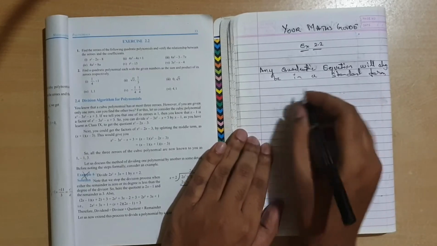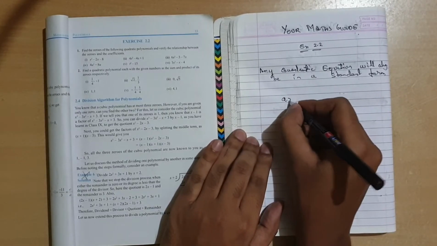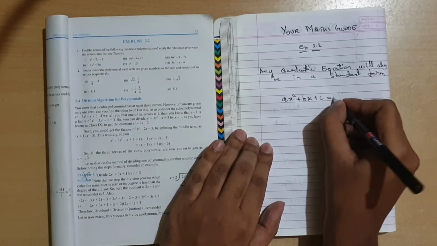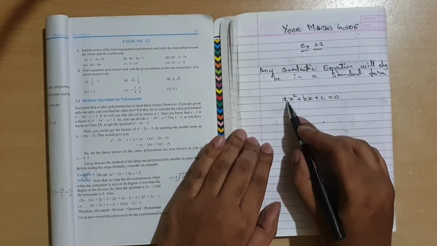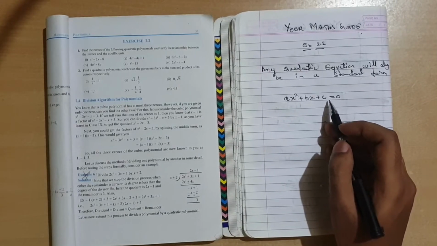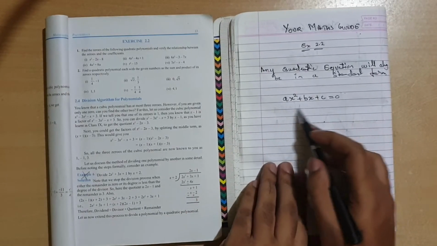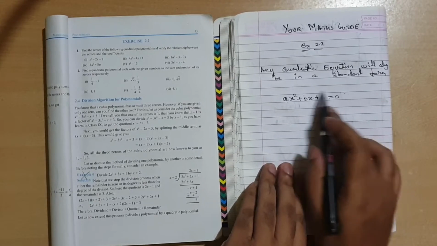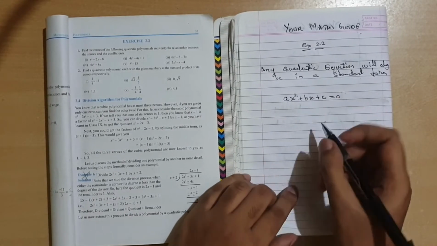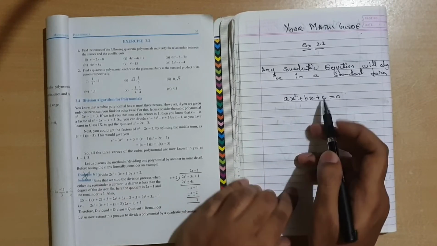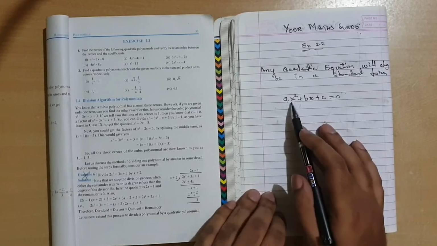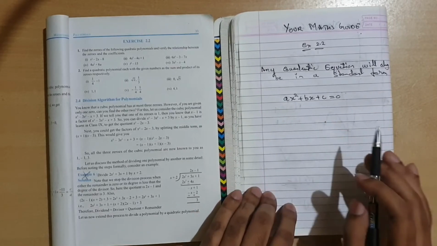So what is the standard form of a quadratic equation? That is ax square plus bx plus c equals 0, where x is the variable and a, b, c are the coefficients. If the equation is not in this form, you have to arrange it in this form. Sometimes they give us a jumble, like ax square plus c plus bx, so you just have to rearrange it. And if it is not in this form, then it is not a quadratic equation.